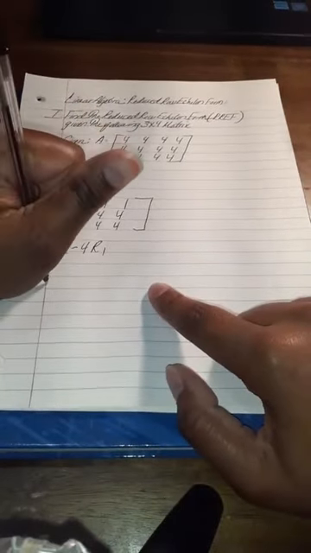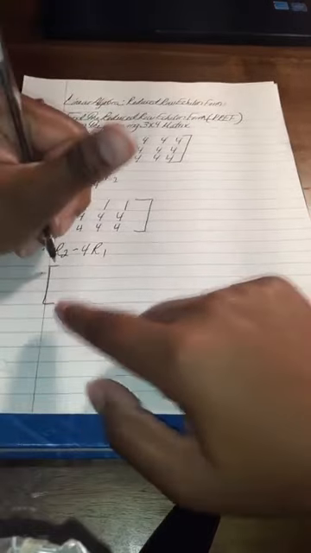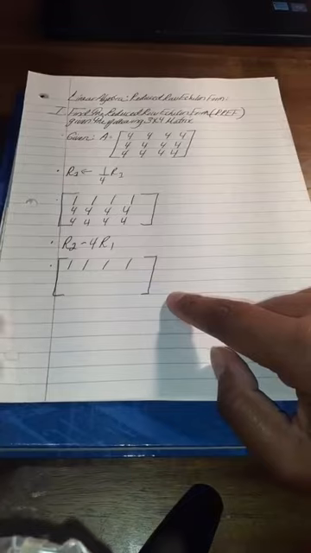And so in this particular circumstance, we still got our ones in the first row. The operation that we just did is going to allow us to obtain zeros in our second row. And remember, we didn't touch the third row. We left that alone.